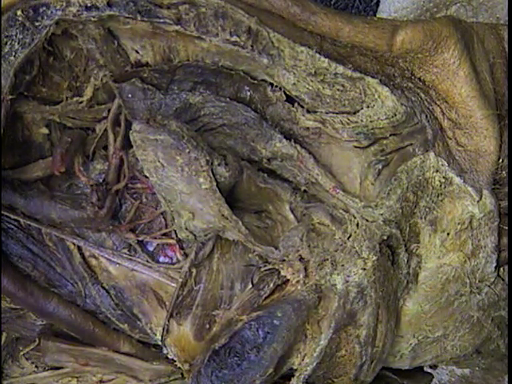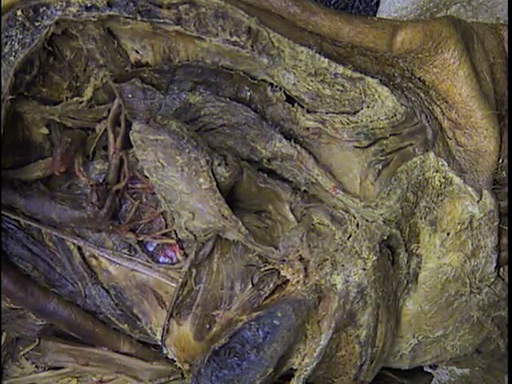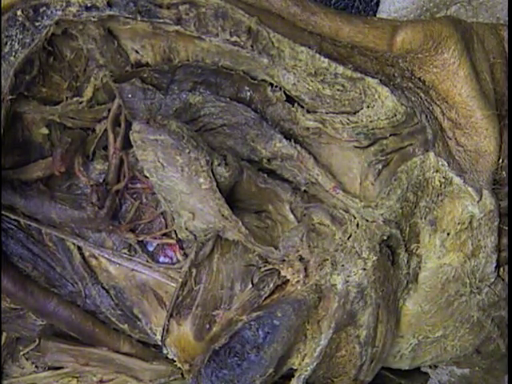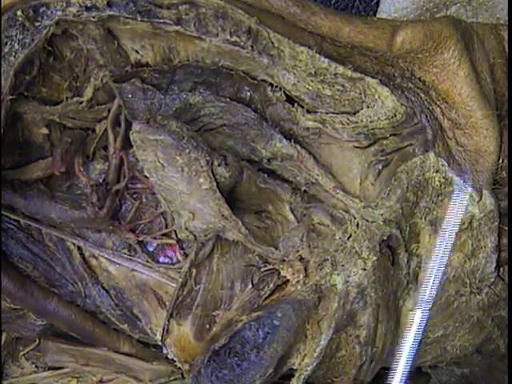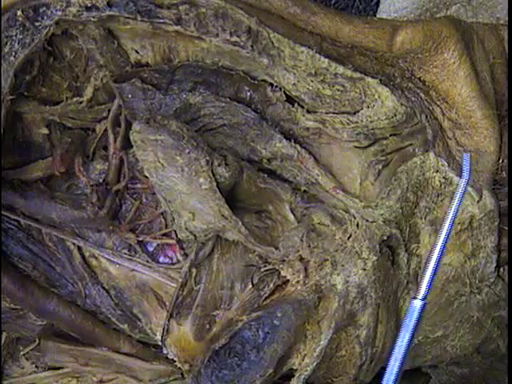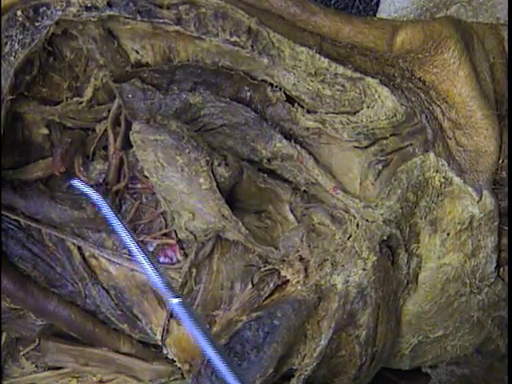Let's do a review of the male now and discuss all the features of the male that you need to know about. To orient yourself, the inferior portion or the legs would be found down this end, and the head, if you continued upwards, would be up that way.